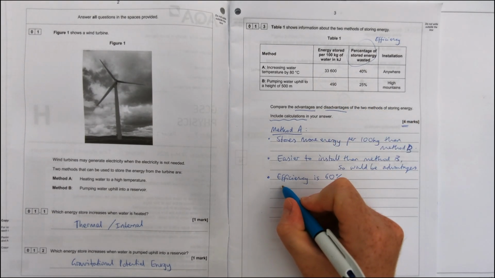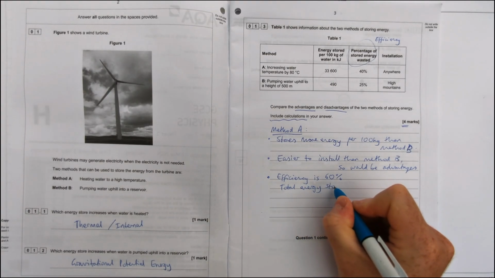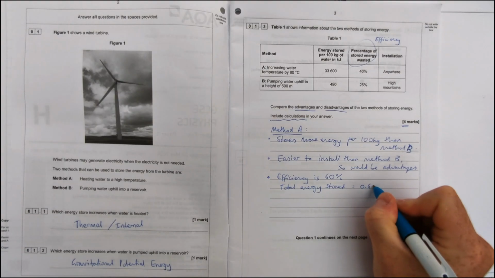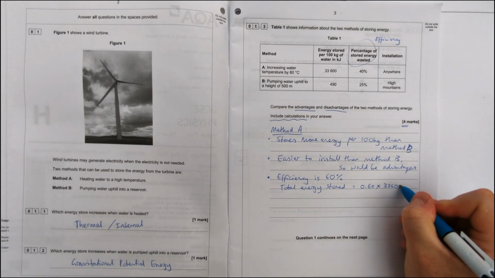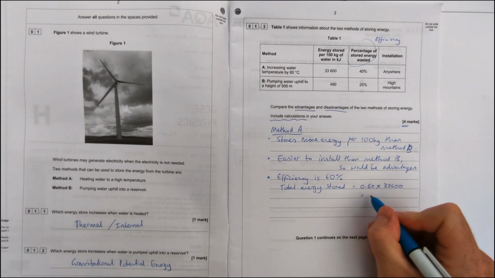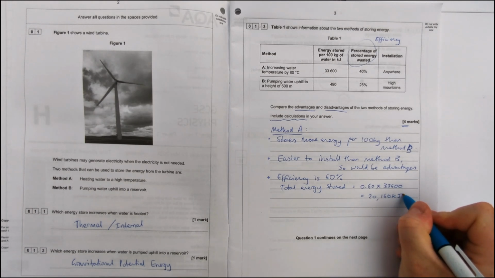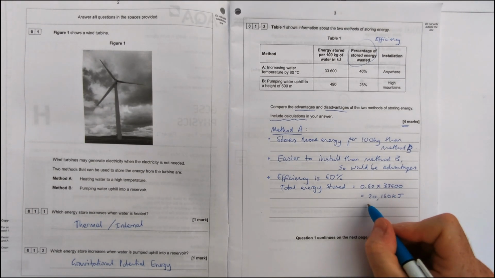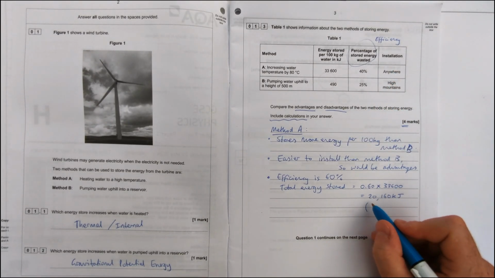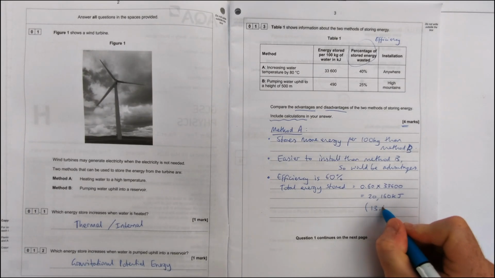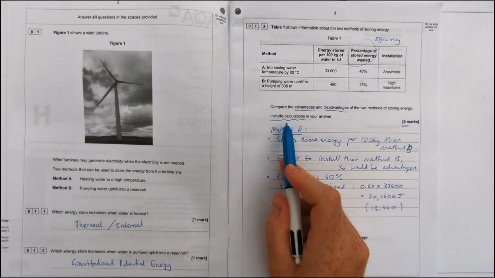So the total energy stored is going to be 60% or 0.6 of 33,600, which if you put into a calculator is going to be 20,160 kilojoules. You could even work out how much is wasted if you wanted to. You could say 40% of that is going to be 13,440. And that's exactly the kind of thing, when they're after calculations, that you can calculate.